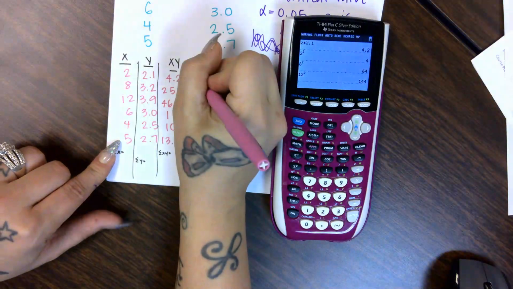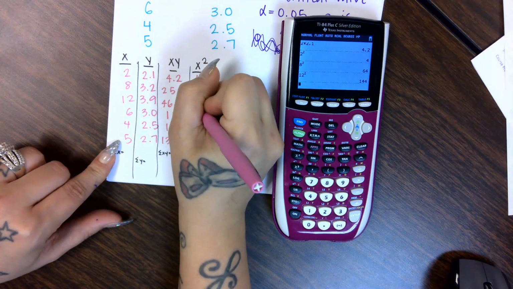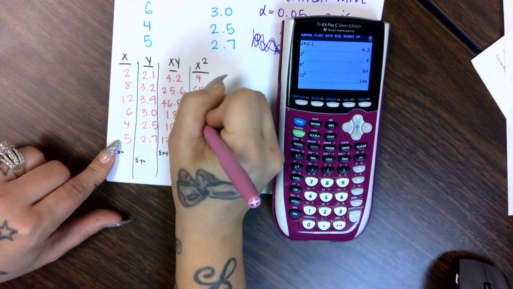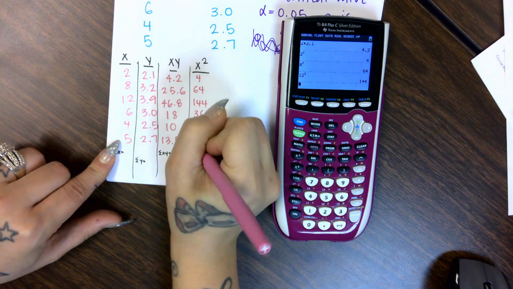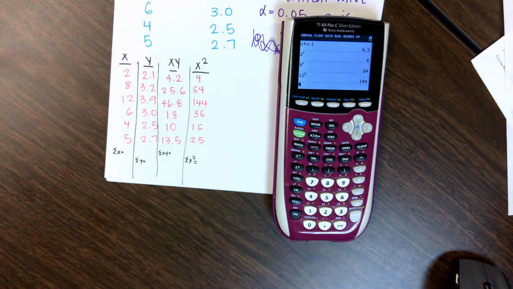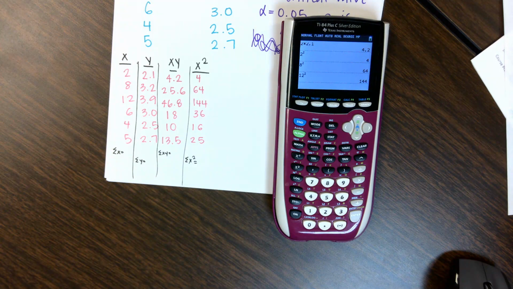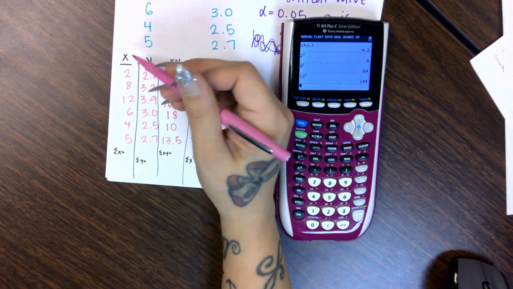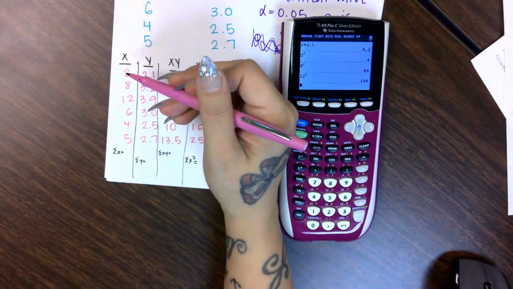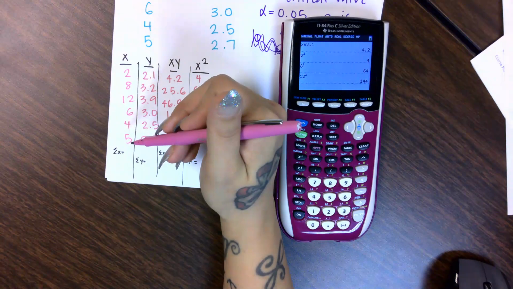Okay, so I get 4, 64, 144, 36, 16, and 25. That is the square of each individual x value. Okay, now down here is where I'm going to go and sum them together. And you go down the column. So if I add 2, 8, 12, 6, 4, and 5, I get 37.